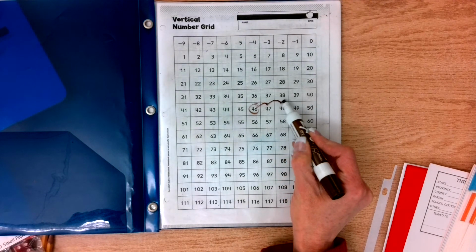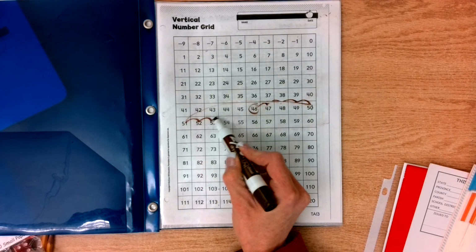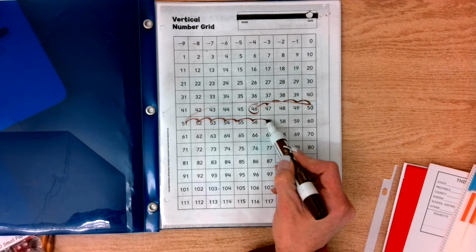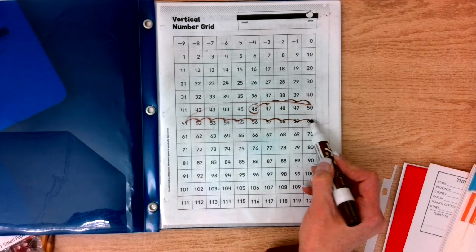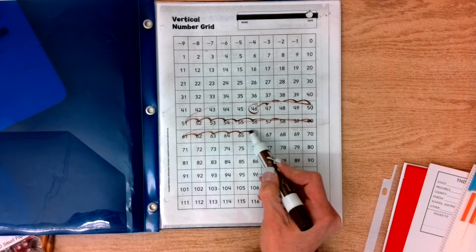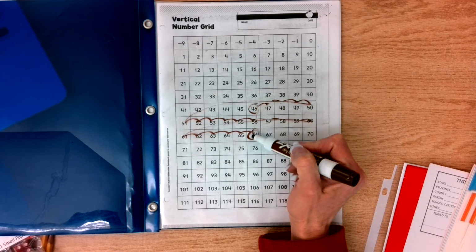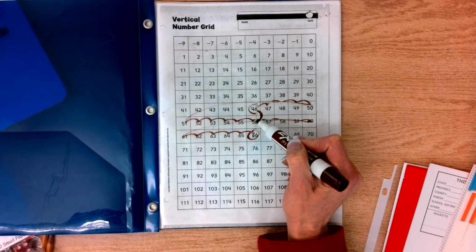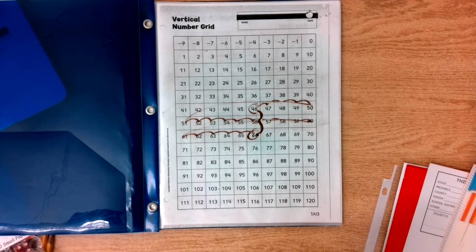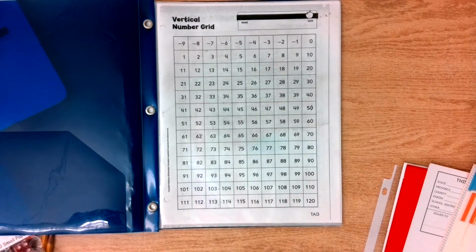1, 2, 3, 4, 5, 6, 7, 8, 9, 10, 11, 12, 13, 14, 15, 16, 17, 18, 19, 20. So your answer is 66. Or you could have gone right down the column. So 46, then 10, 20, and you would have landed there quicker. Okay, perfect. Either way is correct, as long as you landed on 66.